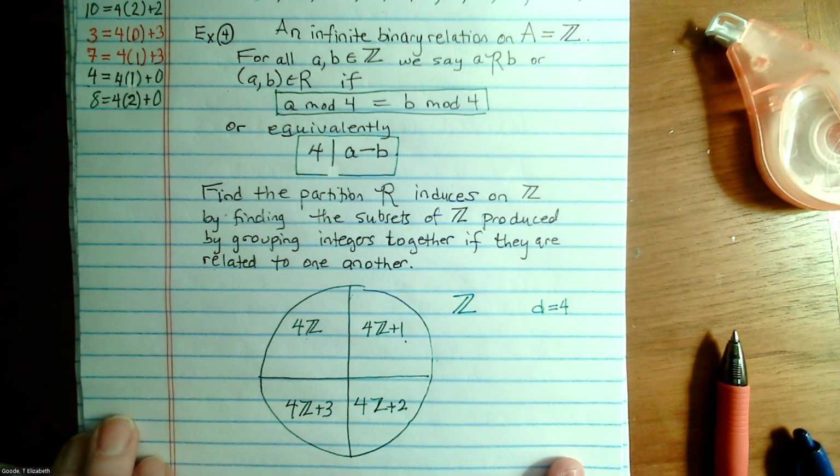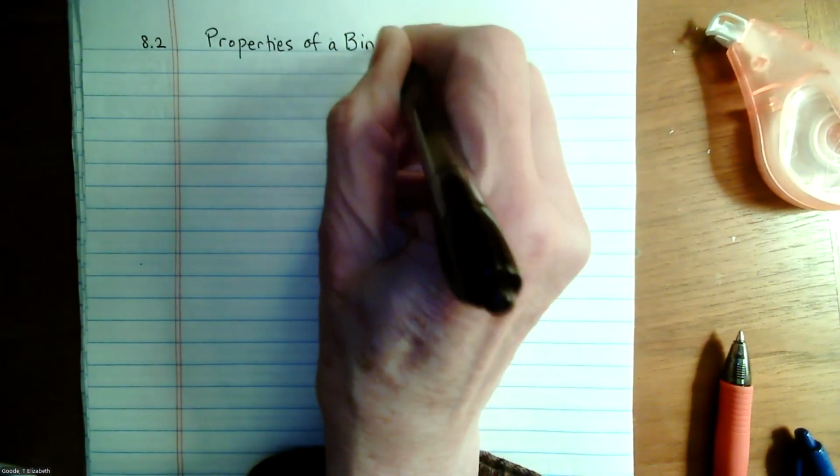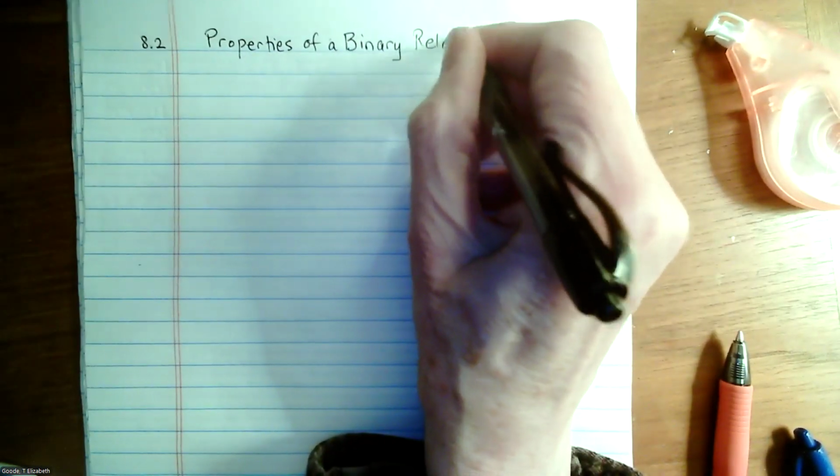Let's talk about these important properties. We're actually in section 8.2 now: properties of a binary relation on A. So we have to stick with A for both the first and second coordinates to play this game.